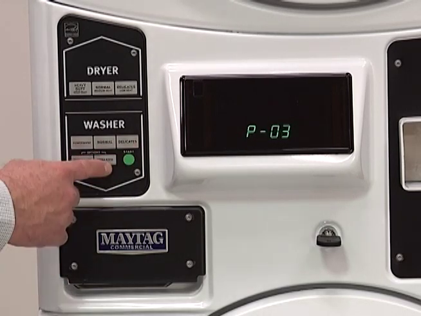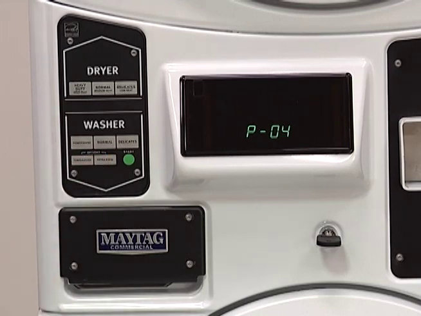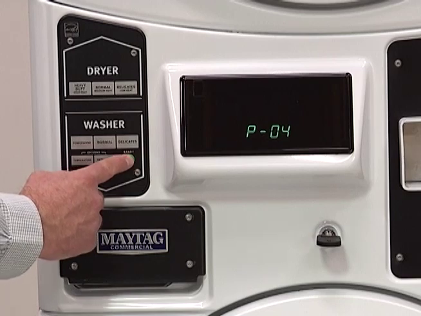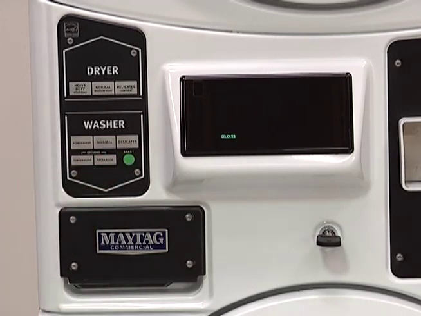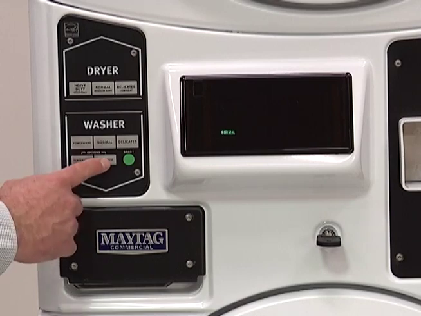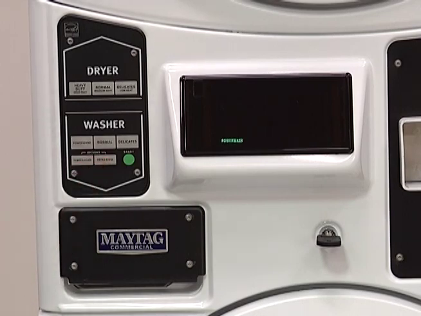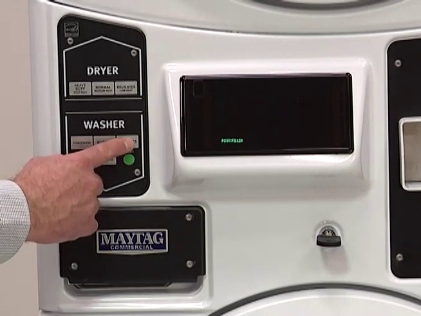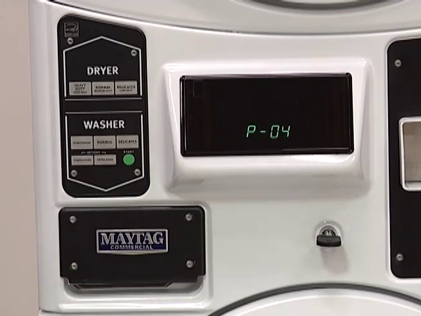Press Extra Rinse to advance to P04, Manual Overview Test Cycle. Press Start to activate this test. The washer will run through a series of diagnostic tests. Refer to the tech sheet for a list of what action is being taken, what component is being tested, and what will be displayed. To advance to the next step in the test, press any button except Delegates. To exit the Manual Overview Test Cycle and return to the Service Diagnostic Test menu, press Delegates.